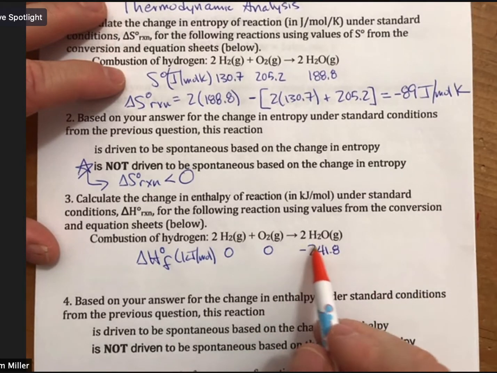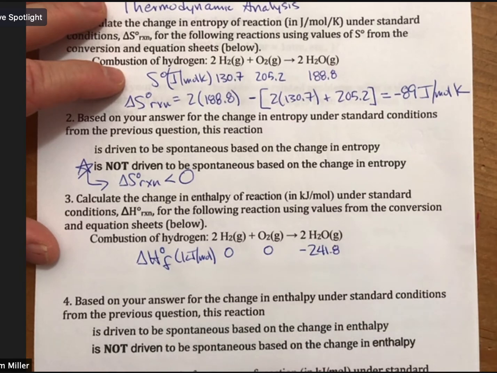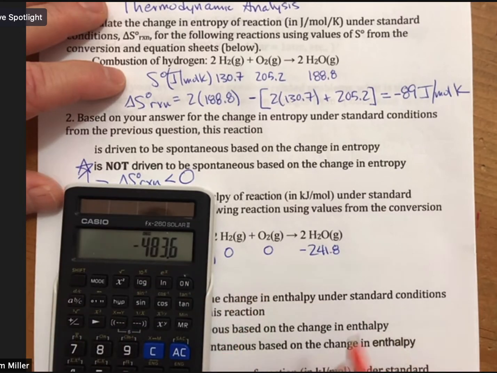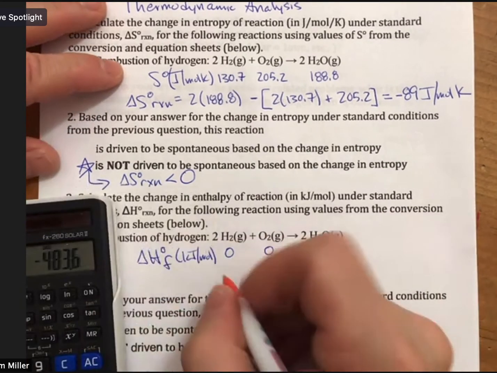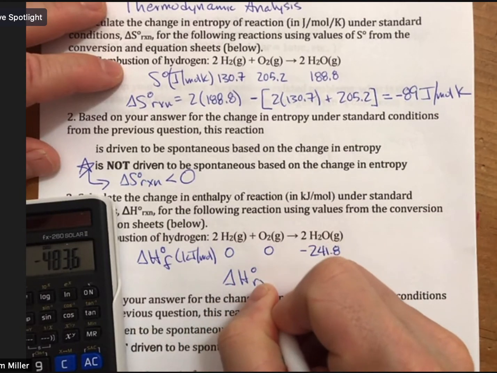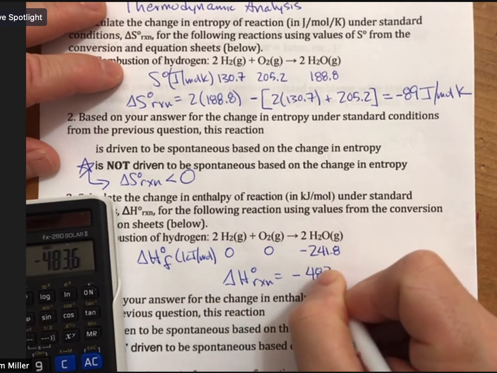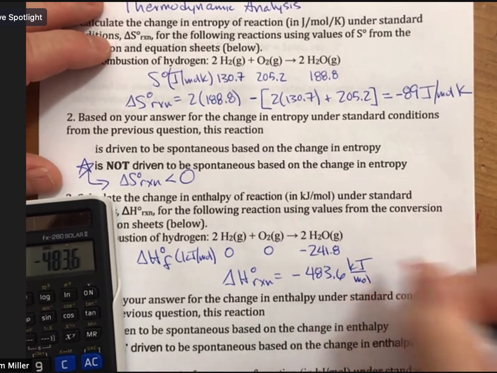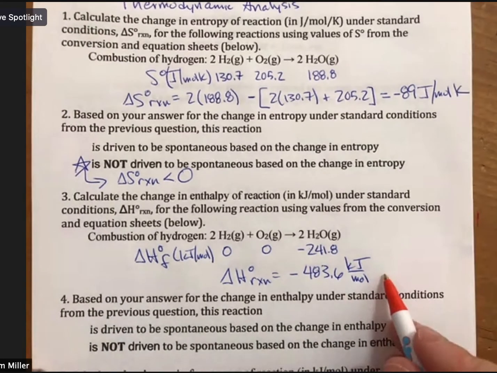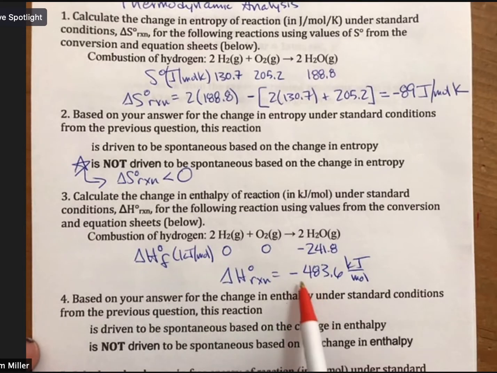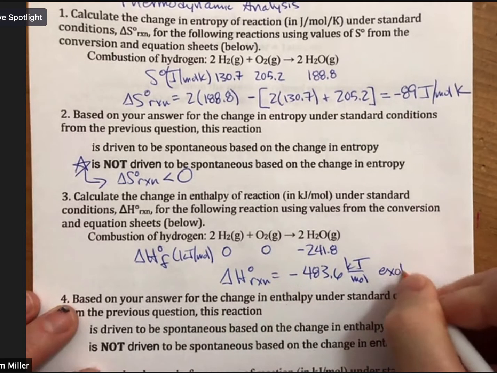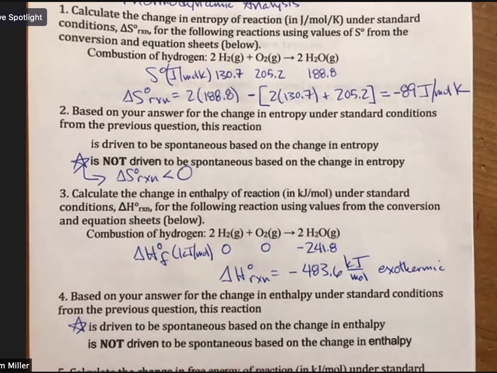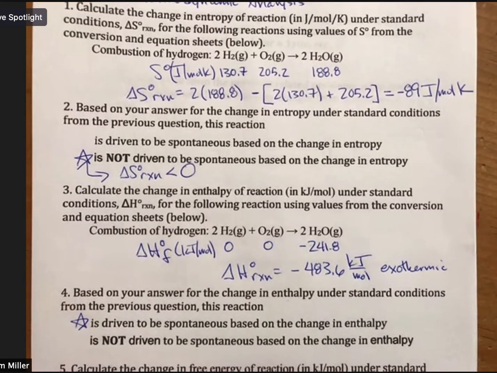So mathematically it's just going to be 2 times this product minus the reactants, which are zeros. I get minus 483.6. And that's in kilojoules per mole, which is negative. So for the change in enthalpy, this is exothermic. Exothermic reactions tend to be spontaneous. So it is driven to be spontaneous based on the change in enthalpy.